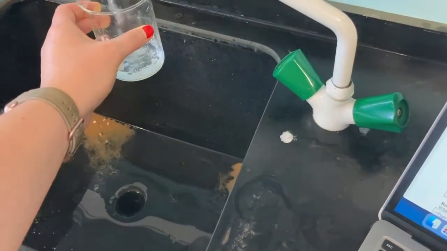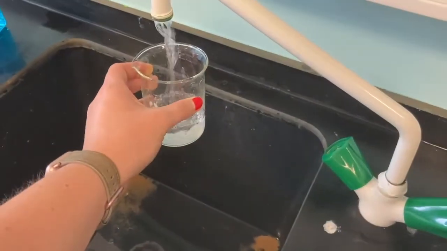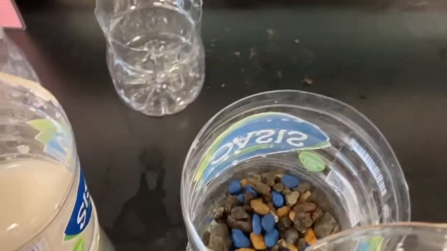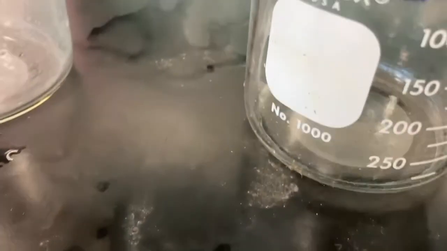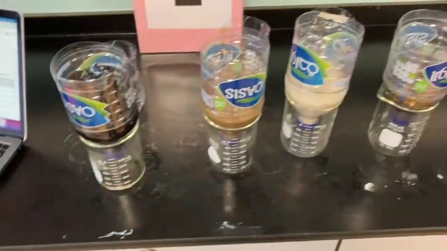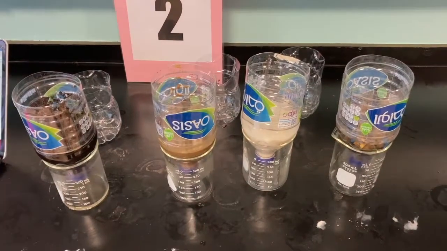All right, we've got 100 milliliters pouring it into the rocks. And look at that, it's going through pretty quickly. So we're going to wait 5 minutes and see what happens.